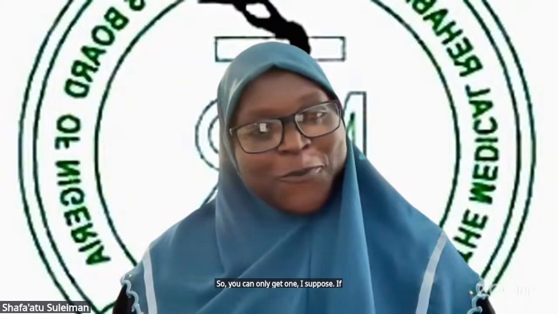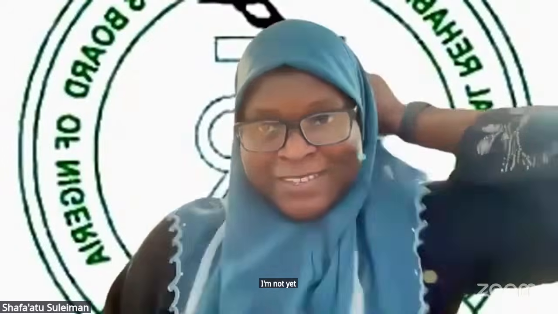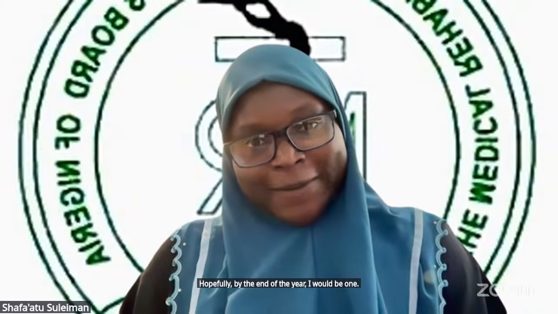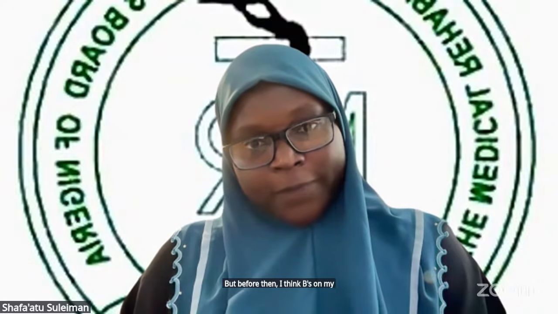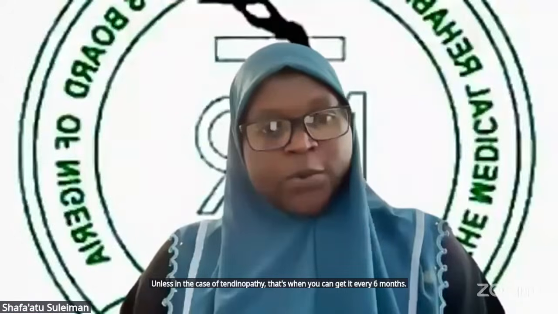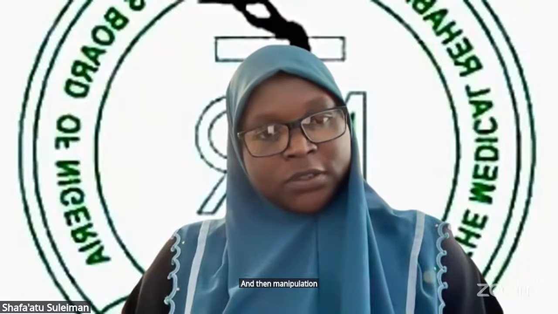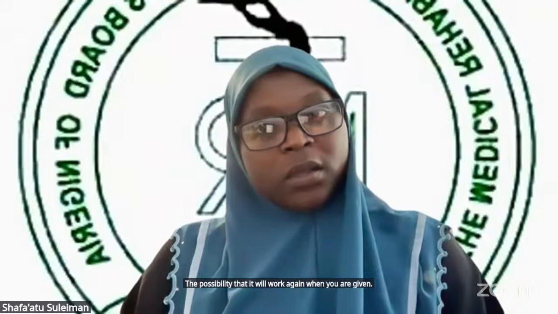If it doesn't work for you for frozen shoulder once, I don't think you can get another one. I'm not yet an injection specialist. Hopefully by the end of the year, I would be one. But before then, based on my reading so far, for frozen shoulder it should be one. Unless in the case of tendinopathy, that's when you can get it every 6 months, then you can have a repeat. But for frozen shoulder, one, and then manipulation follows, because if it doesn't work the first time, the possibility that it will work again is less likely. Any other question?